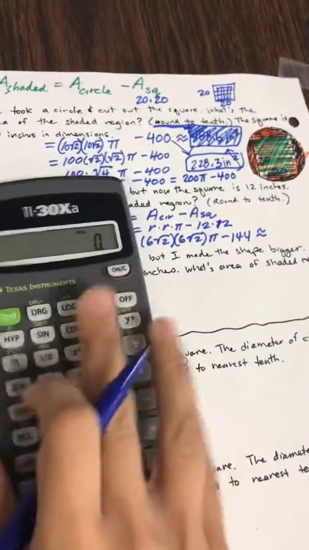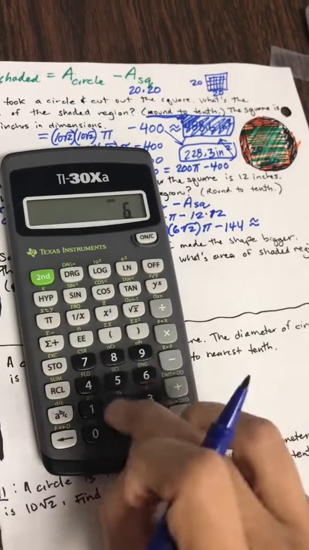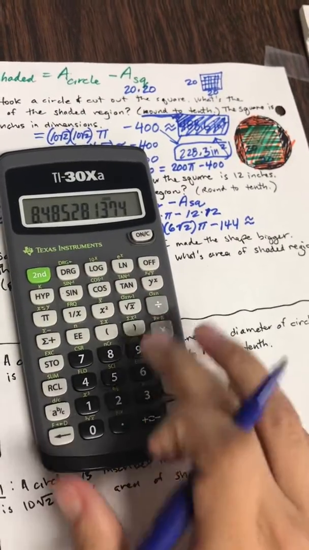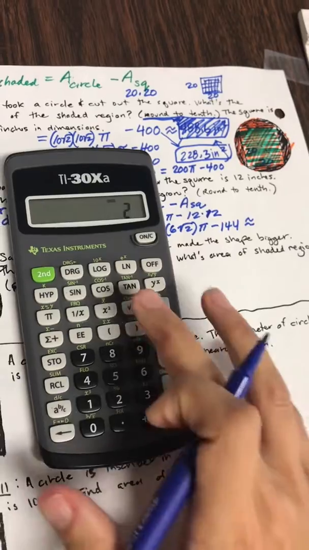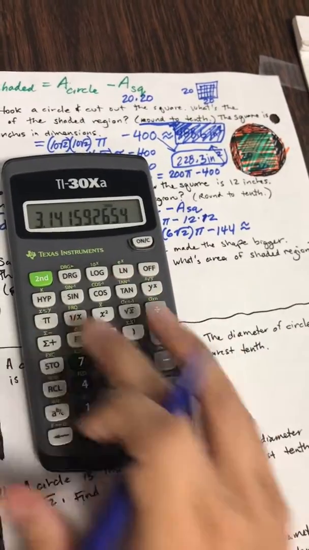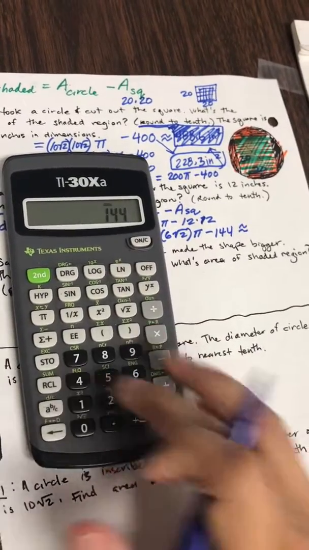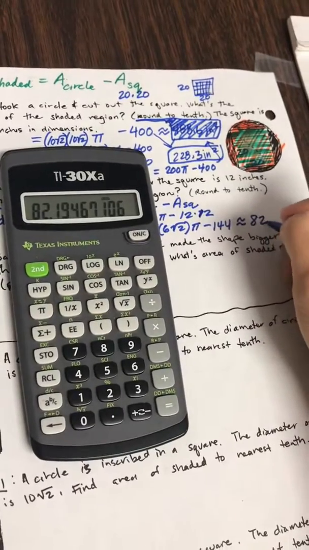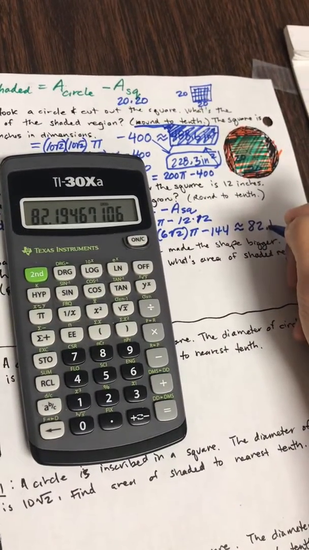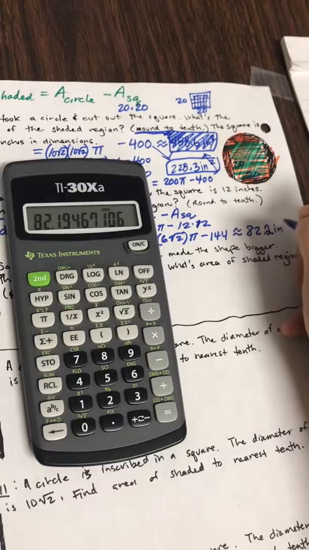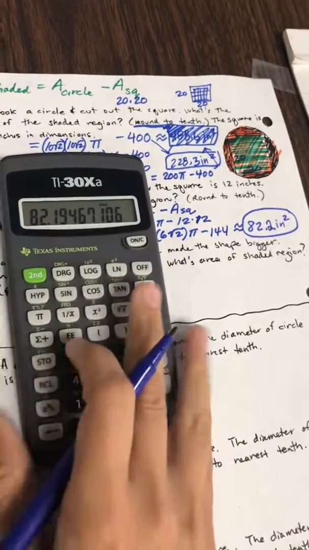Let's do it. 6 times the square root of 2 times 6 times the square root of 2 times pi minus 144. Whoop. Inches squared. Hopefully that's the answer you got.